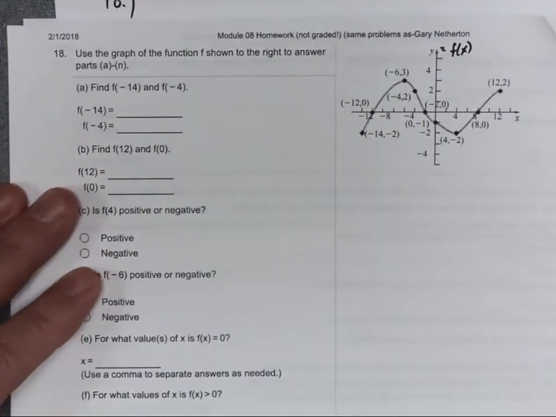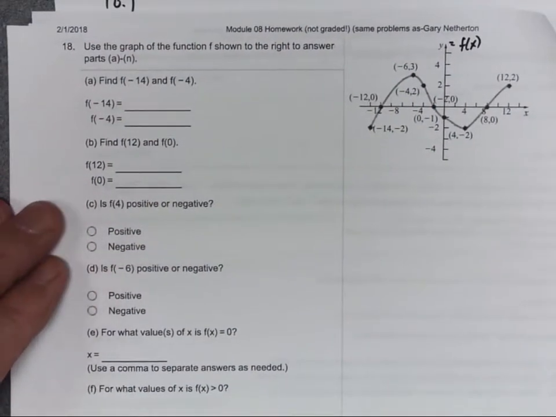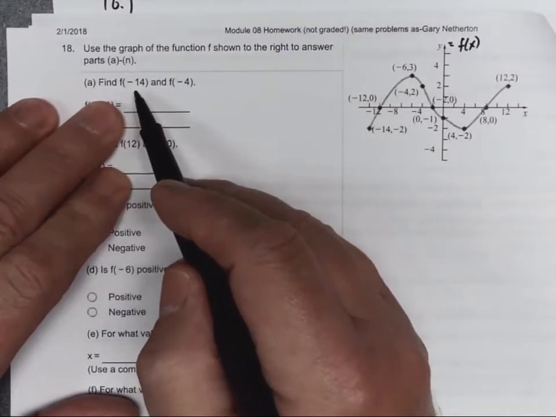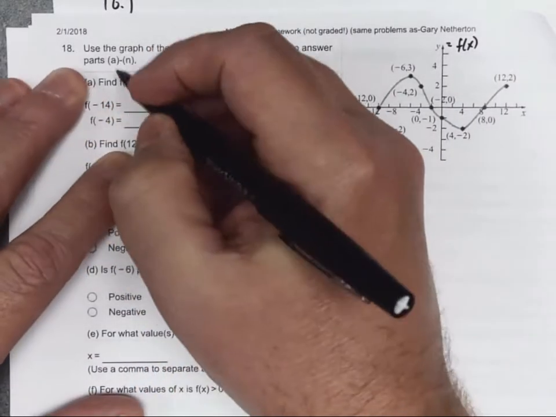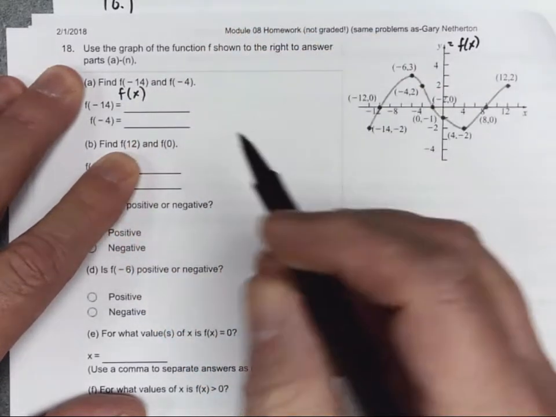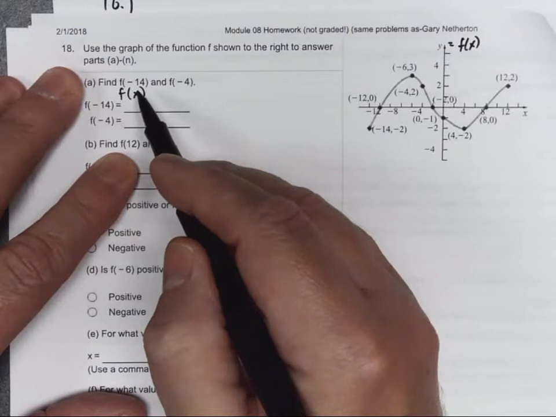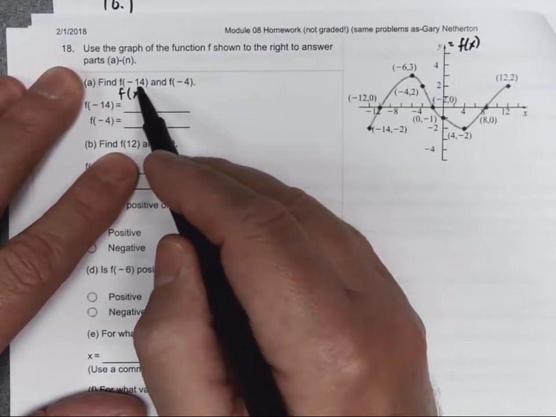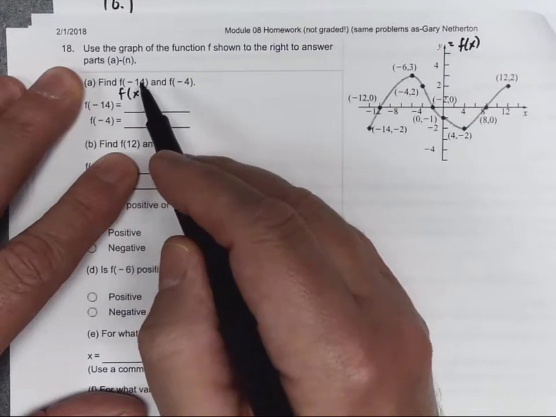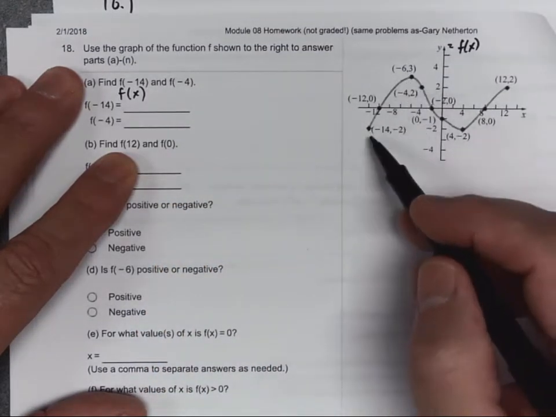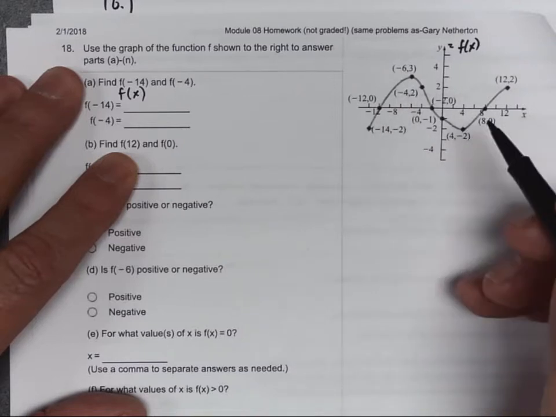Now, based upon that understanding, they're going to ask us all kinds of questions. So part A, f of negative 14. This notation here is our function notation. This is saying go find the value of the function when x equals negative 14. So we're going to go to our graph and find where on this line x is negative 14.